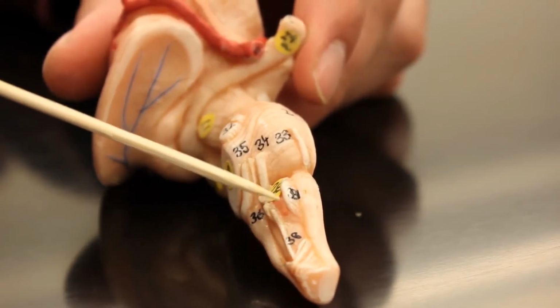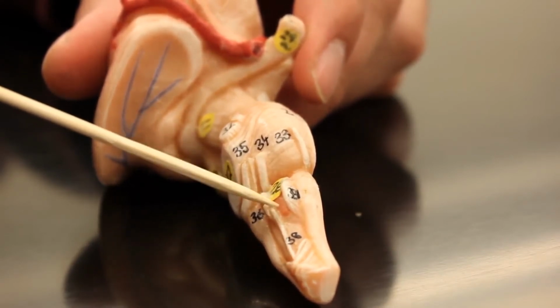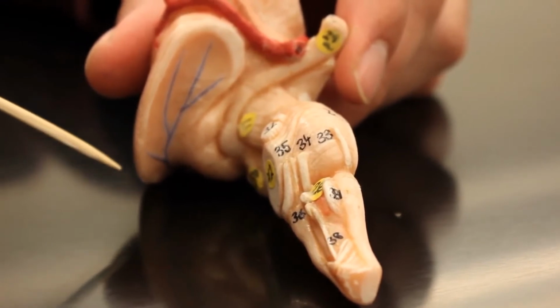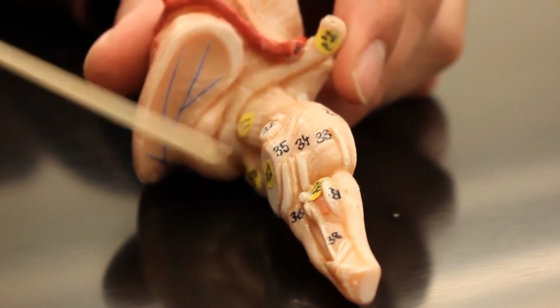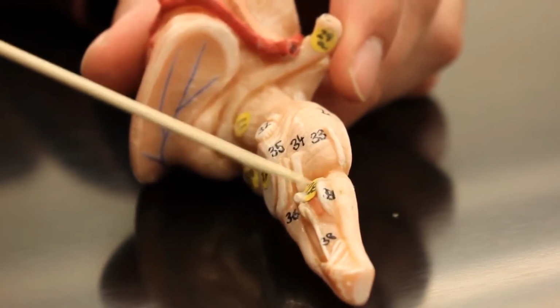Over here on the side, number 26, this little pink-like structure right there, those are called the olives. Okay, so we've got the olives right there. All right, so again, we've got the pyramids and then we've got the olives.